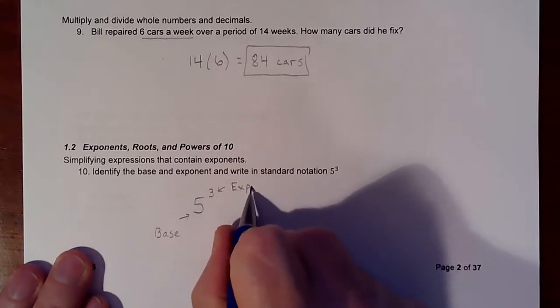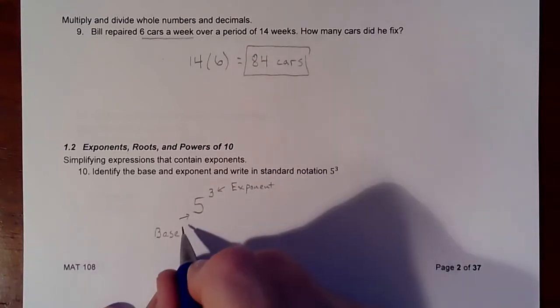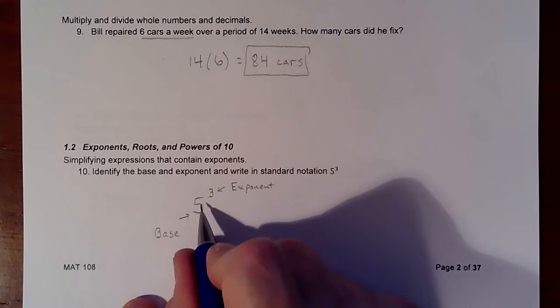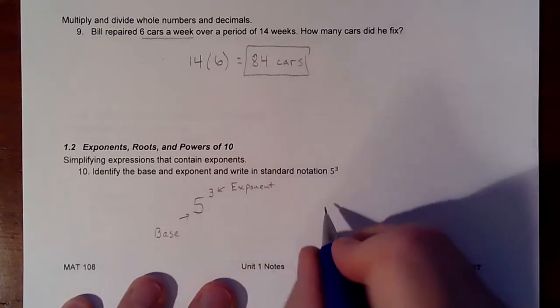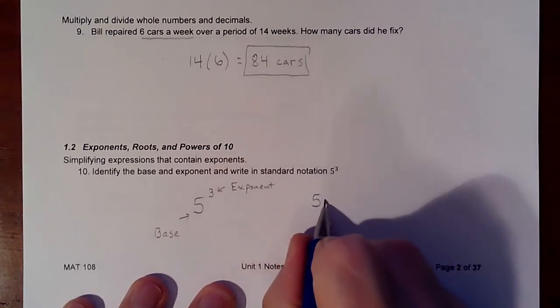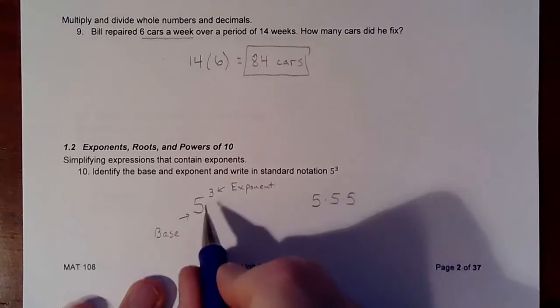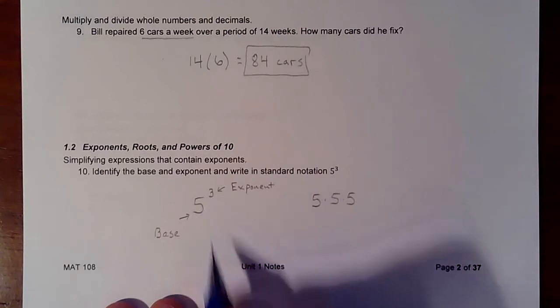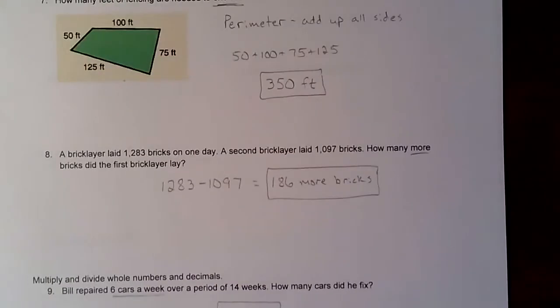Just a quick, what does 5 to the third mean? It means how many of your base are multiplied together. So exponents are a shortcut for repeated multiplication. It means 5 times 5 times 5. It's just that same number multiplied 3 times together, so it's a shortcut of writing it.